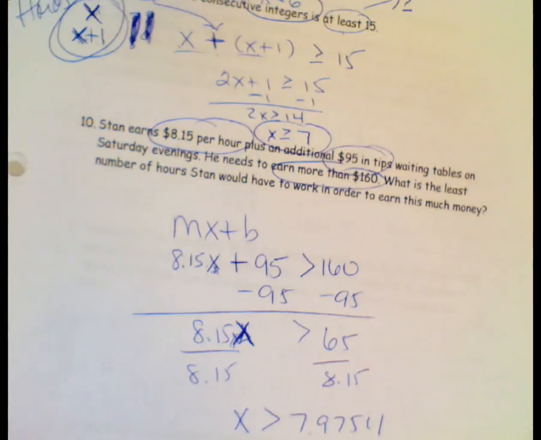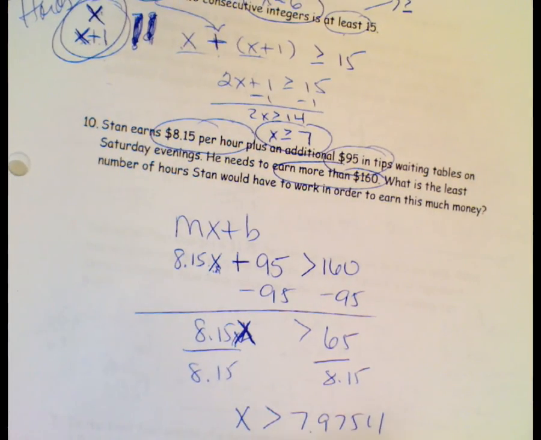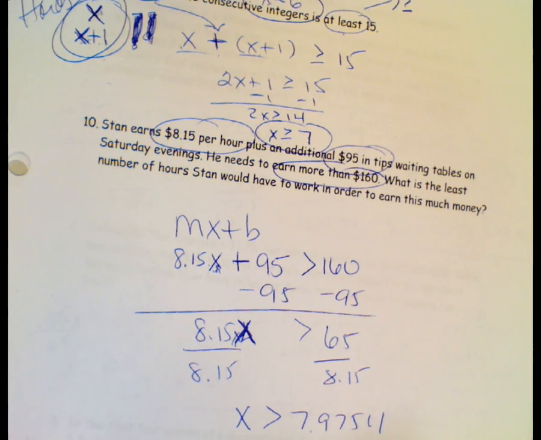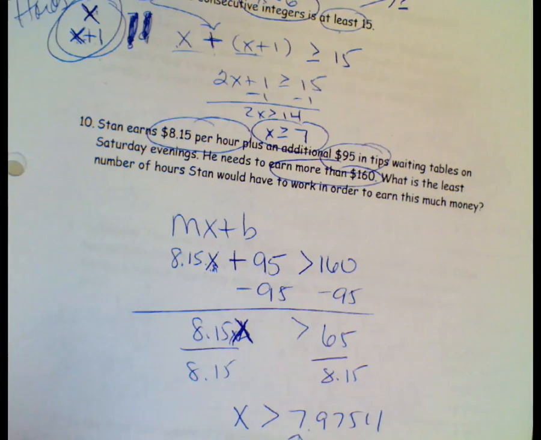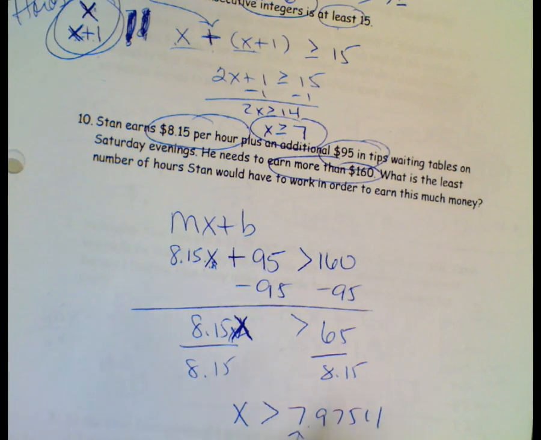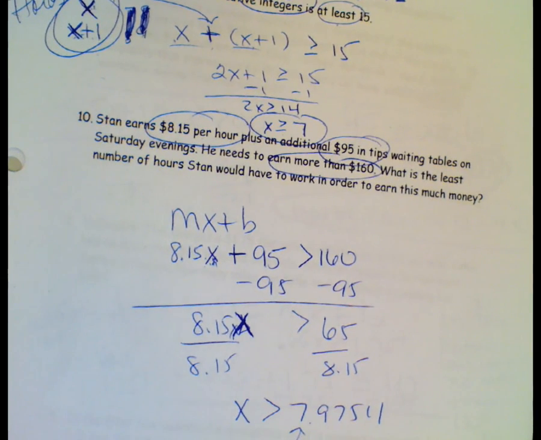So we're just going to say x needs to be greater than, well, I guess as long as he works 8 hours, he's good. As long as it's greater than 7.9. So is 8 hours good? 8 hours would be good because that is greater than 7.9. So anything 8 or more. So as long as it's greater than 7.9 hours, he's going to make his goal of $160. 8, 9, 10, 11, 12 hours. But he can't work less than 7.9 or he won't have $160.